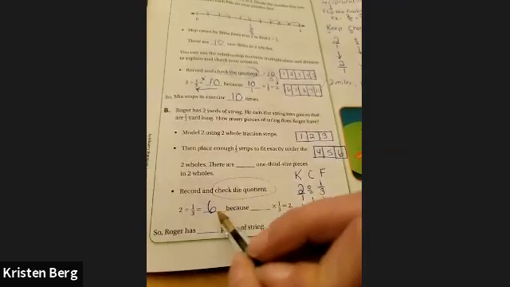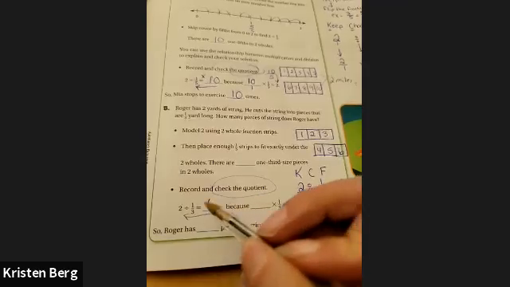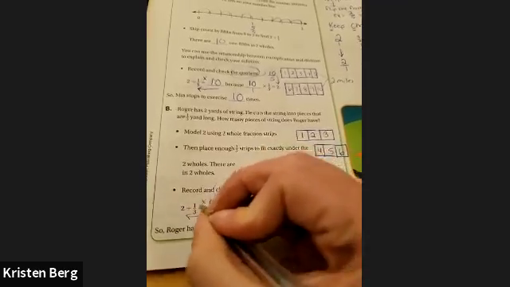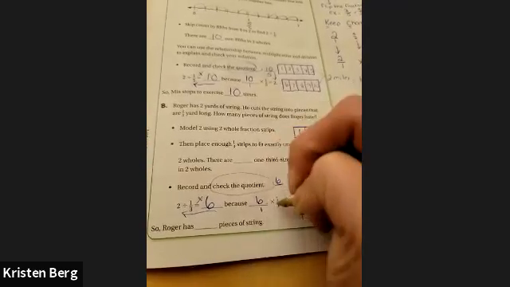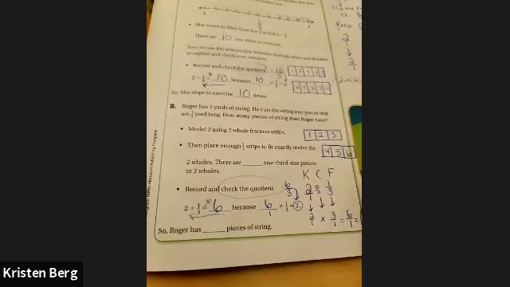So in order to check this quotient, remember you have to do the opposite to check. So what is the opposite of a division problem? It would be a multiplication problem. So therefore, I'm going to do 6 times 1/3. So if I did that, 6 times 1 is 6 over 1 times 3 is 3. How many 3s go into 6? It would be your 2. So therefore, Roger would have 6 pieces of string.